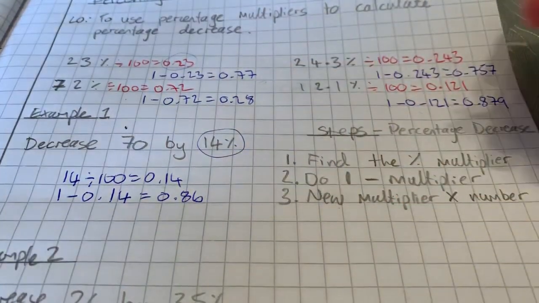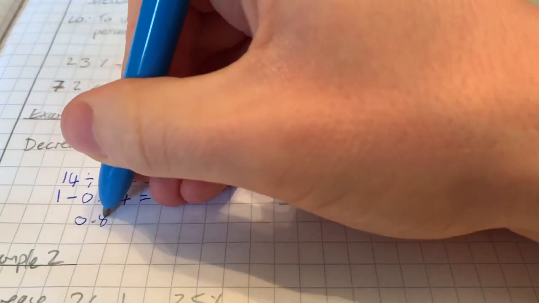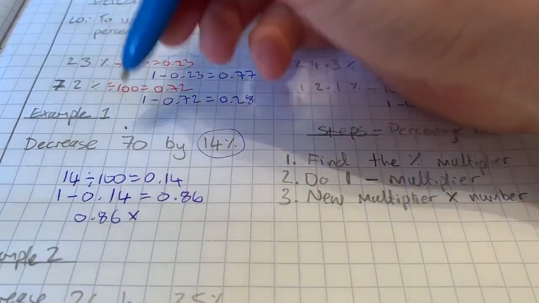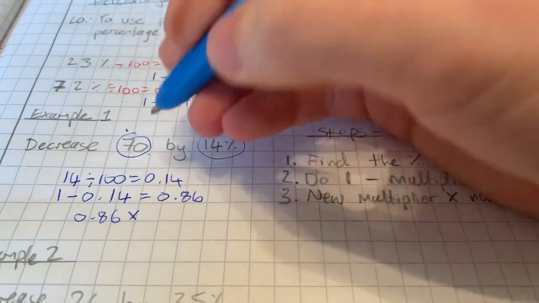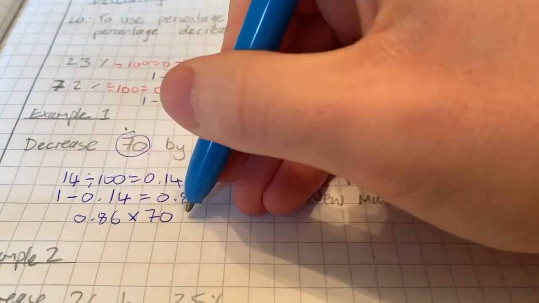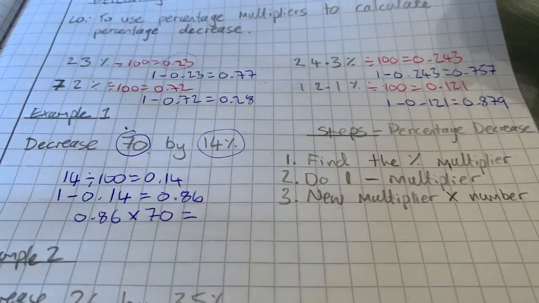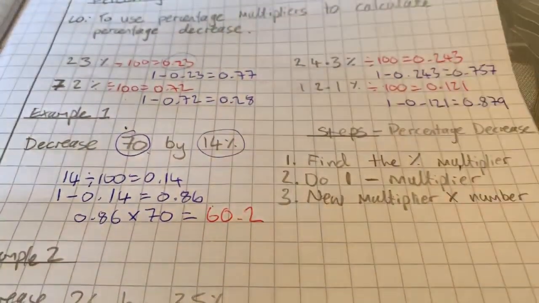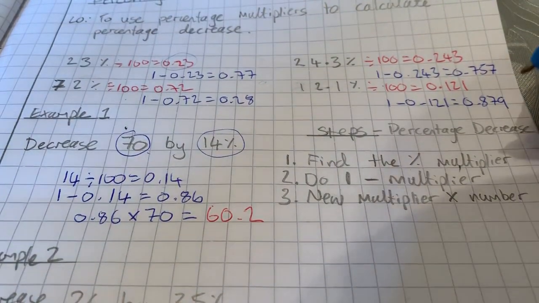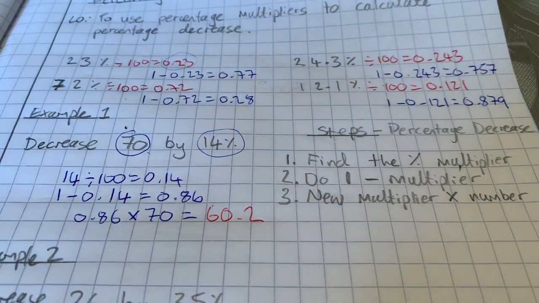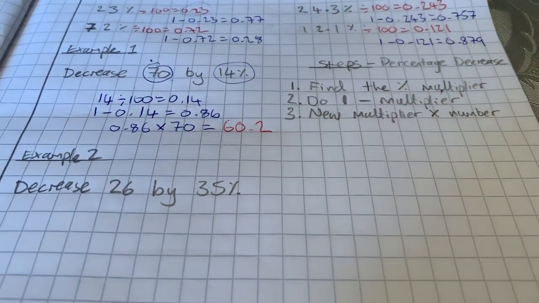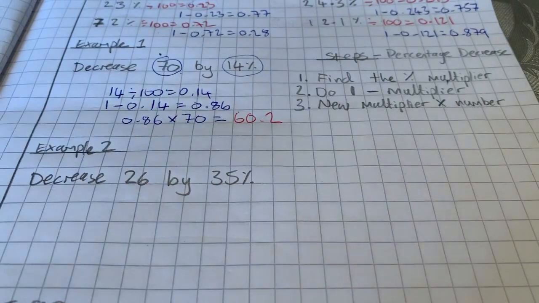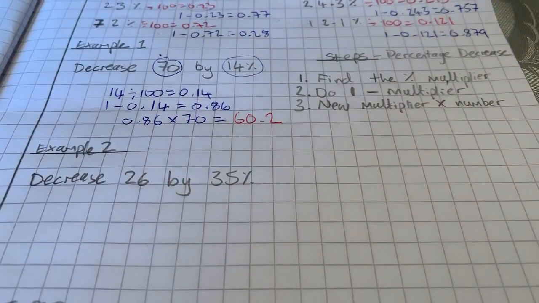And then once you've done that, new multiplier. What you found, that's the third step, our new multiplier, 0.86, multiplied by the number. That number is the 70 here. So we multiply by that 70. You do that, and yes, you can use a calculator for this. So 60.2, that should be our answer. All right, let's look at a second example. I'll keep the steps there and the first one there for you to look at still. So I've got decrease 26 by 35%.